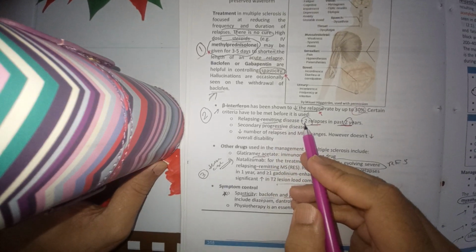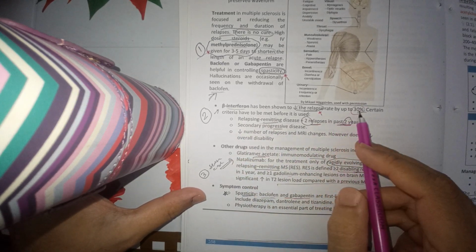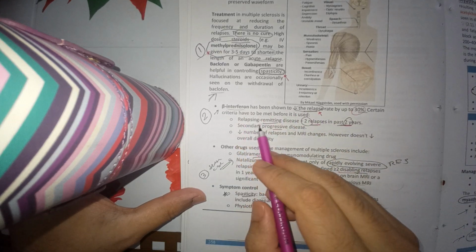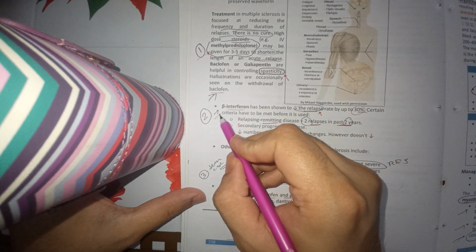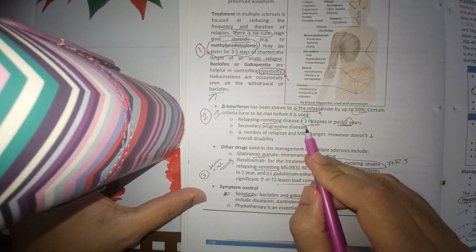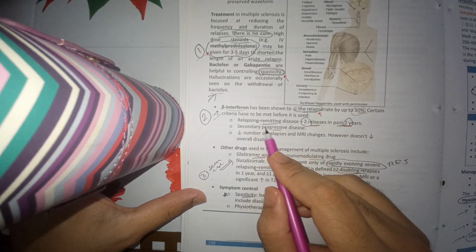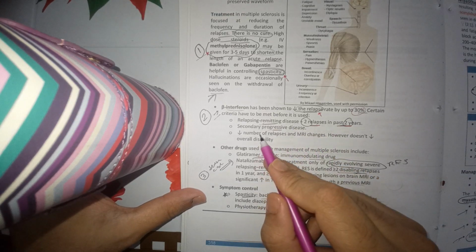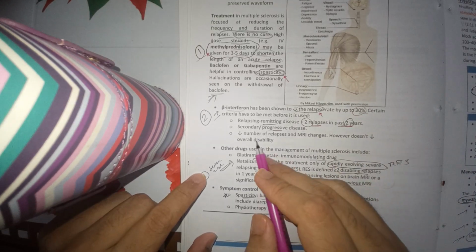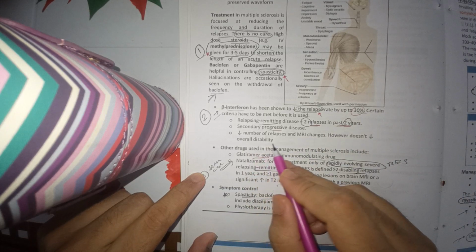Number two will be beta interferon, which has been shown to decrease the relapse by up to 30%. Certain criteria have to be met before it's used. So beta interferon: relapsing remitting disease plus 2 relapses in the past 2 years. Secondary progressive disease, we have studied before. In secondary progressive disease, it decreases the number of relapses and MRI changes, however, it doesn't decrease overall disability.